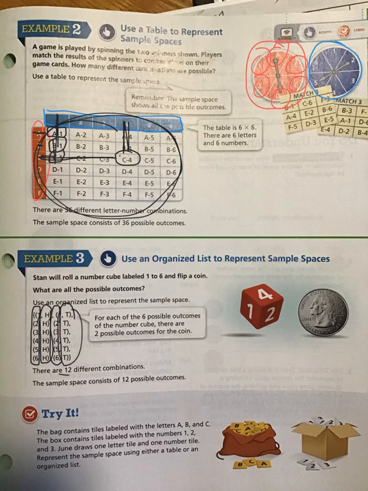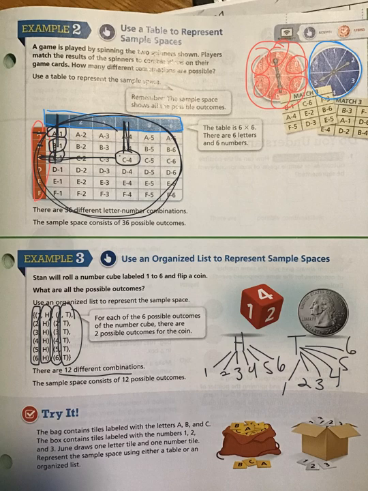So there's actually 12 different combinations. I understand it a little bit better if I was to do this. Heads, tails. I could land on a 1, a 2, a 3, a 4, a 5, or a 6. Tails 1, tails 2, tails 3, tails 4, tails 5, tails 6. If I count these, there are 12 different combinations by flipping a coin and rolling a die.